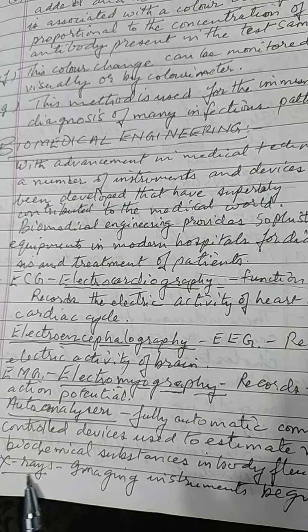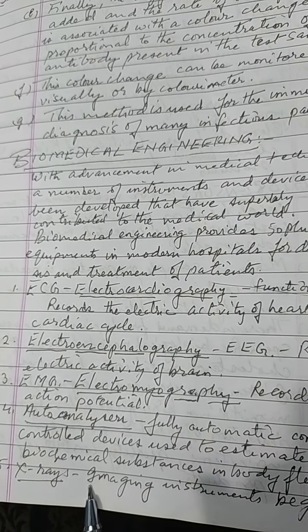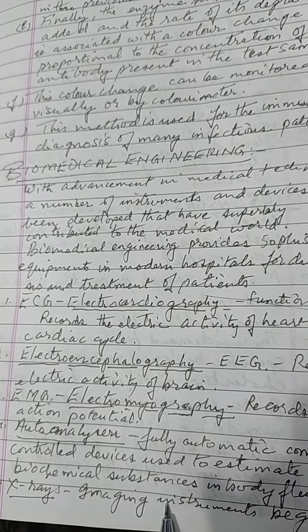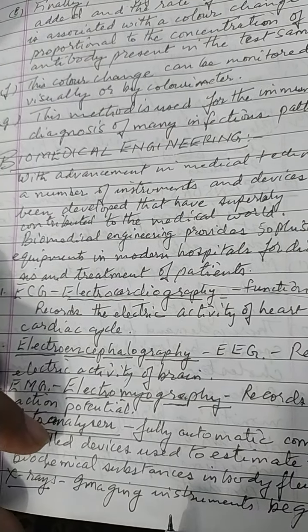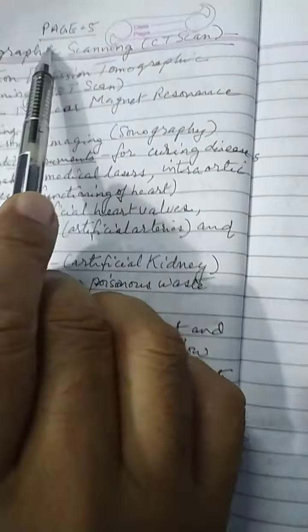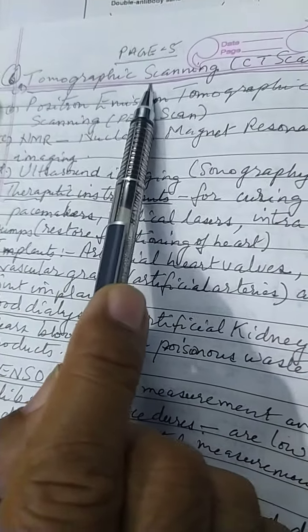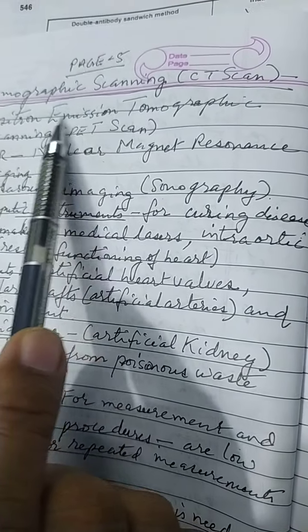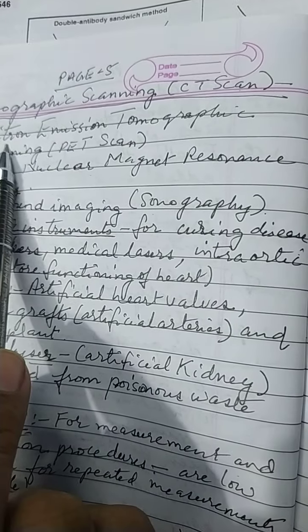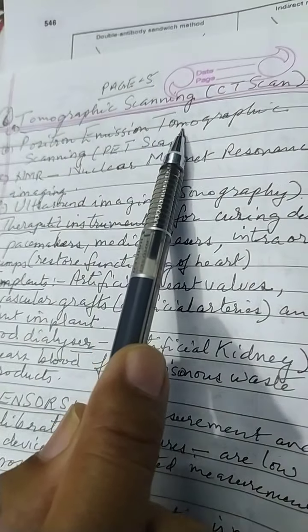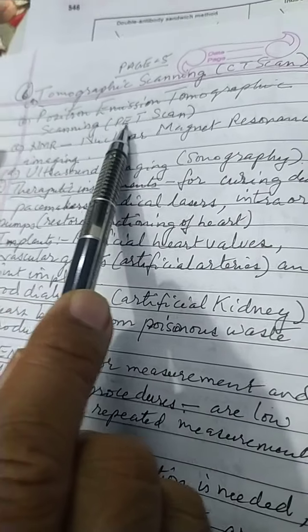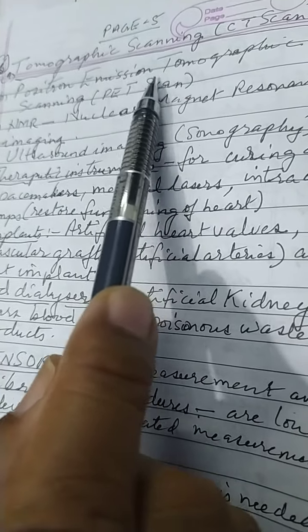Then we also use X-rays, which were the imaging instruments when it began. Then came more sophisticated imaging instruments like tomographic scanning instruments. Then we see positron emission tomographic scanning or the PET scanning instrument.